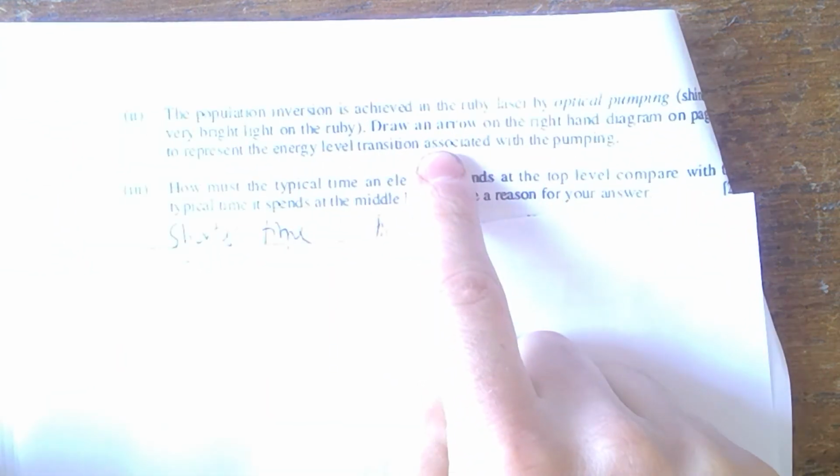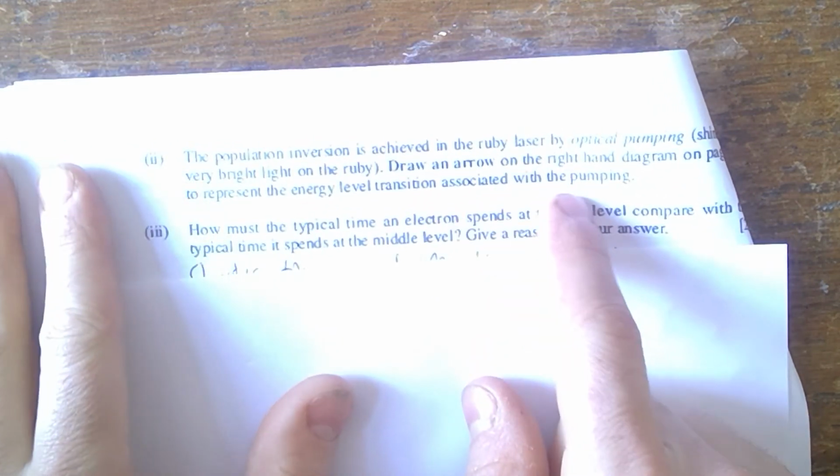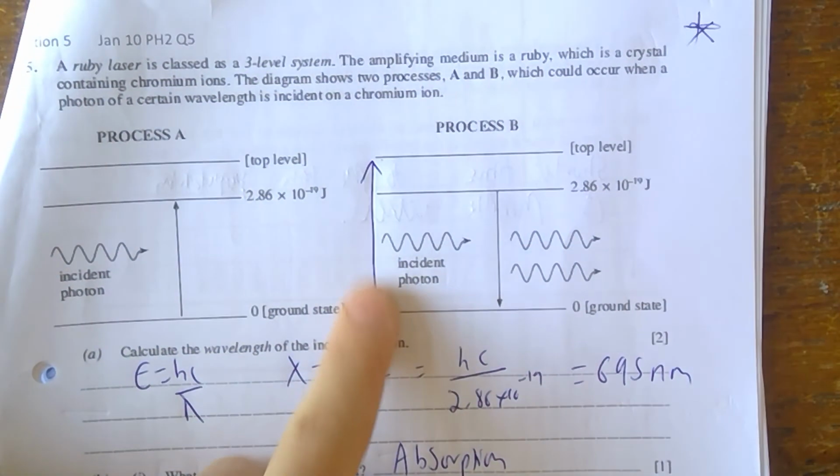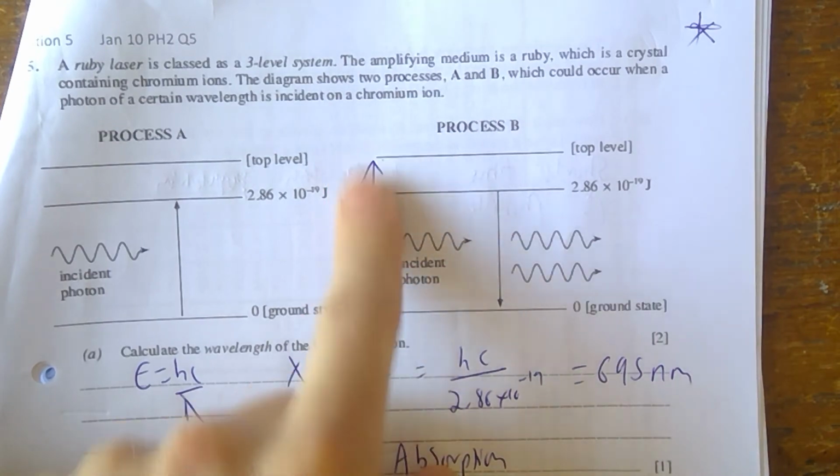I need to turn the page back. Draw an arrow to show the transition associated with pumping. Right. There, from the ground state to the highest energy level. Pumping.